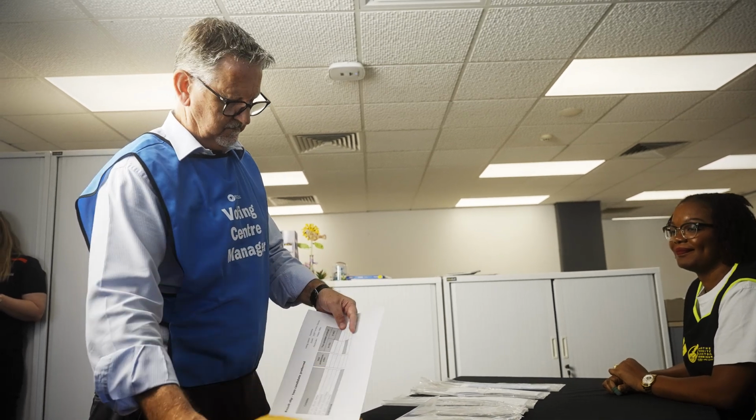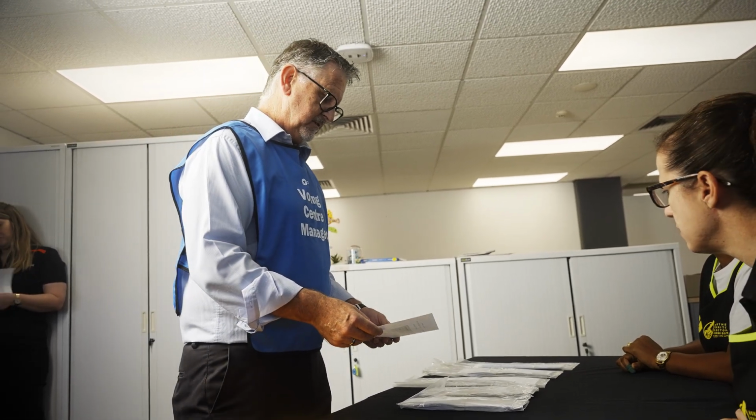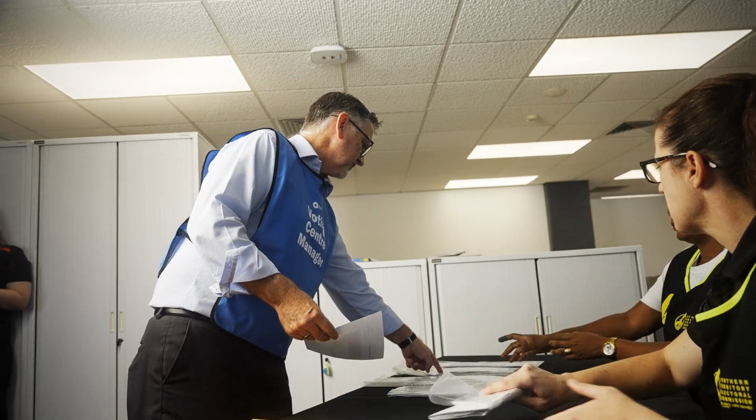The count supervisor or voting centre manager opens the sealed envelope provided by the NT Electoral Commission. It contains a pre-filled in result slip for the TCP count. This will advise who the two preferred candidates are and the order of the TCP count. To set up the table for a TCP count, follow the TCP result slip.